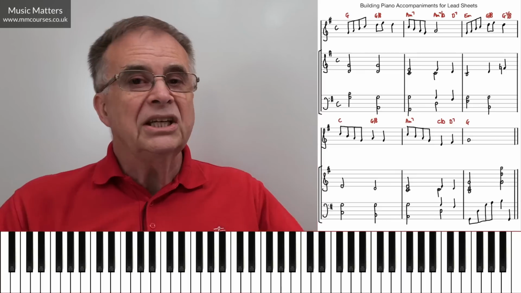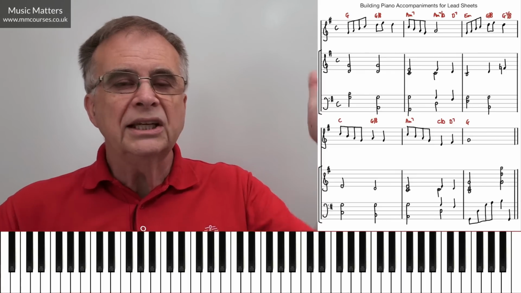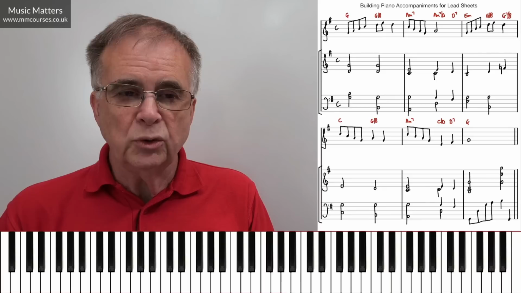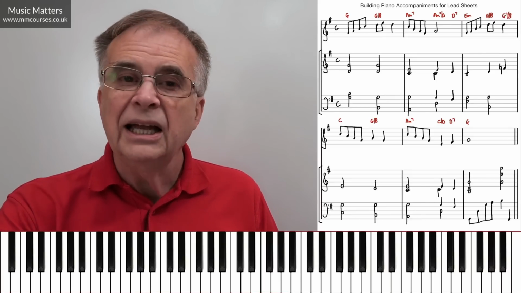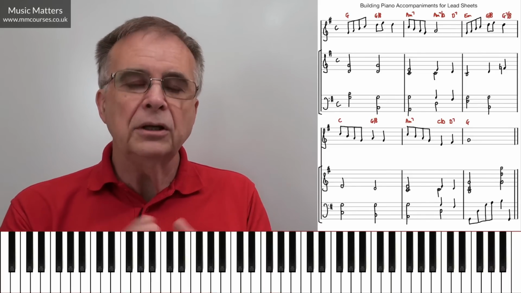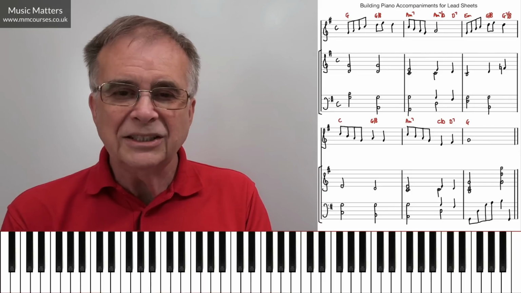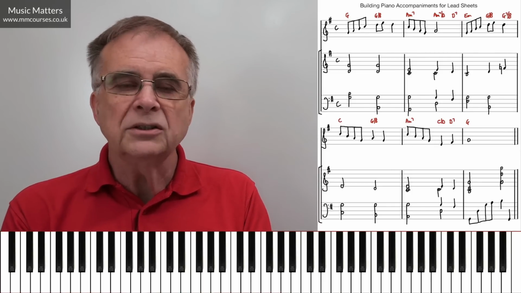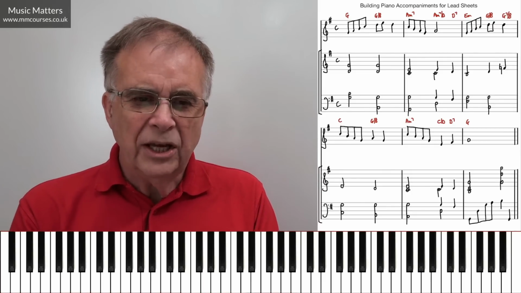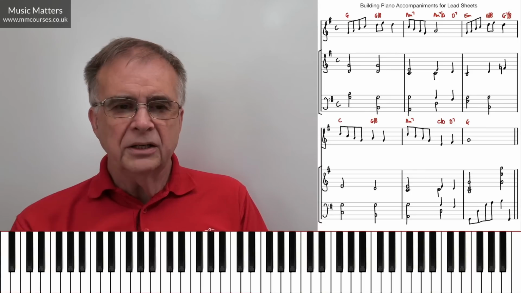So a melody can embellish the chord using these things we call inessential notes or non-chord tones, and it will sound okay as long as they belong to one of these categories of inessential notes or non-chord tones. So the piano part or the keyboard part sounds like this.